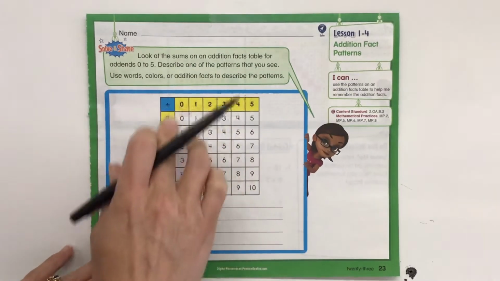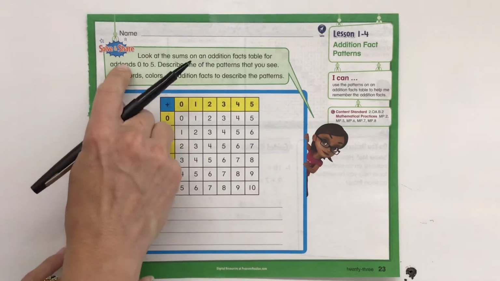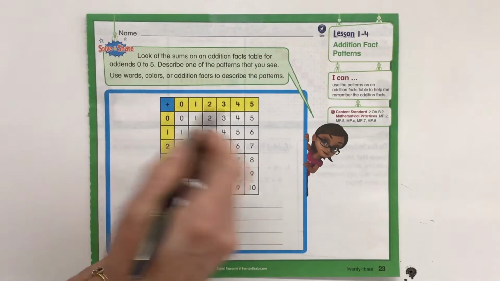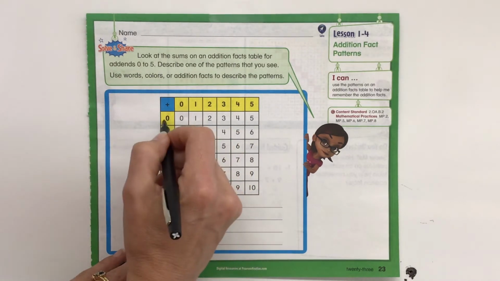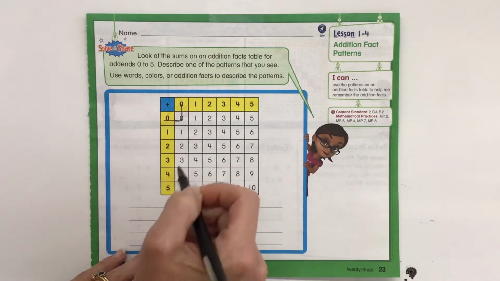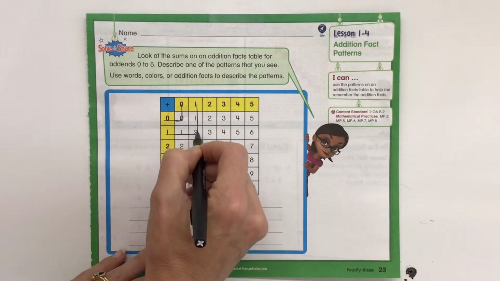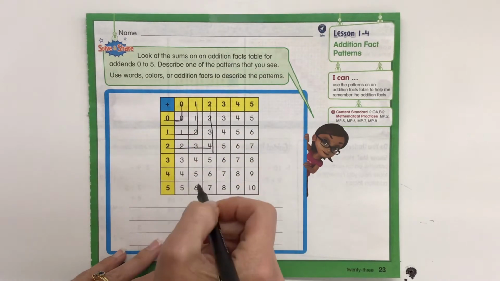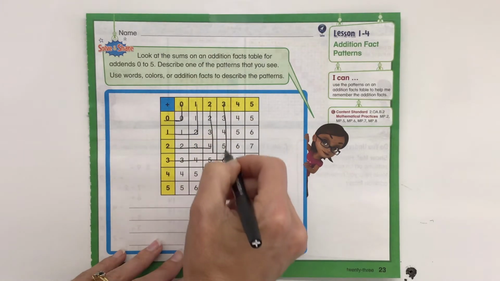So here's a little chart here. We're going to take a look at the patterns with the addends. Addends is just a fancy word for numbers, okay? Things that we're adding together, numbers that we're adding together. So one thing I notice is 0 plus 0 is 0. And 1 plus 1 is 2. And 2 plus 2 is 4. And 3 plus 3 is 6.